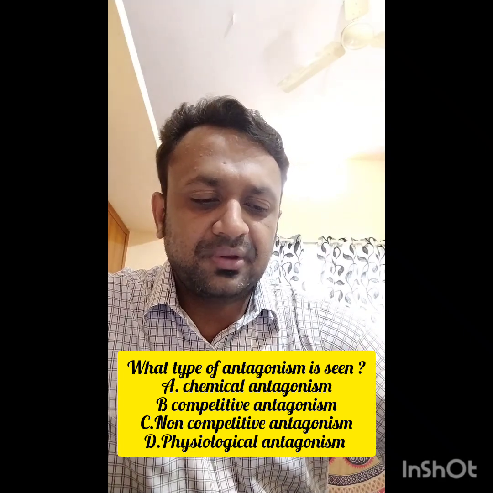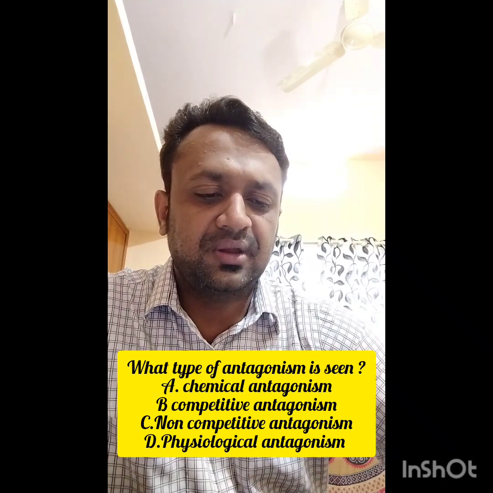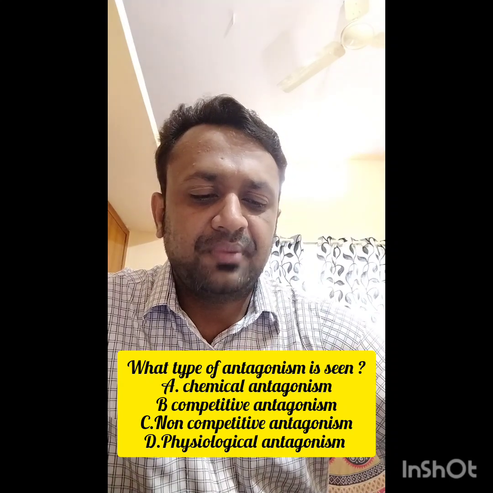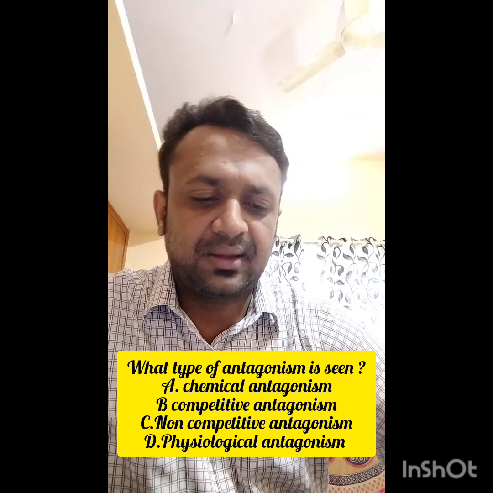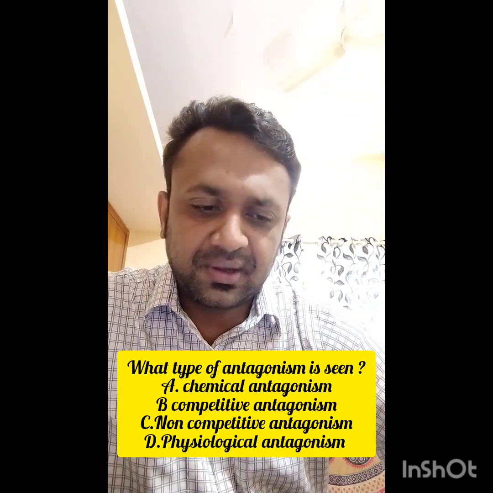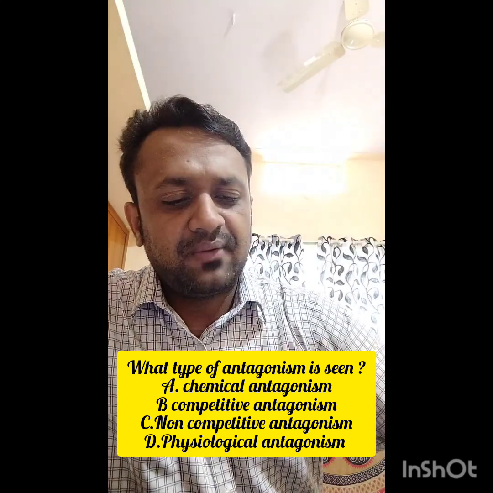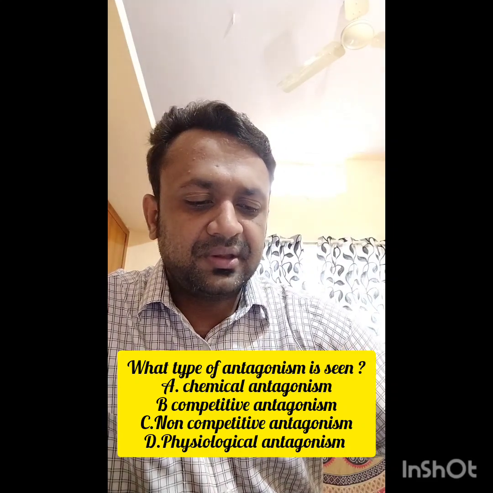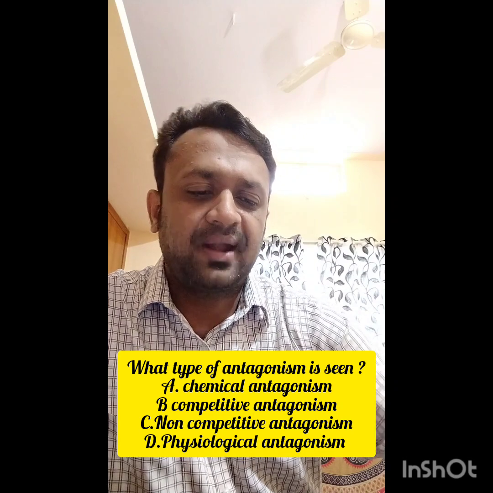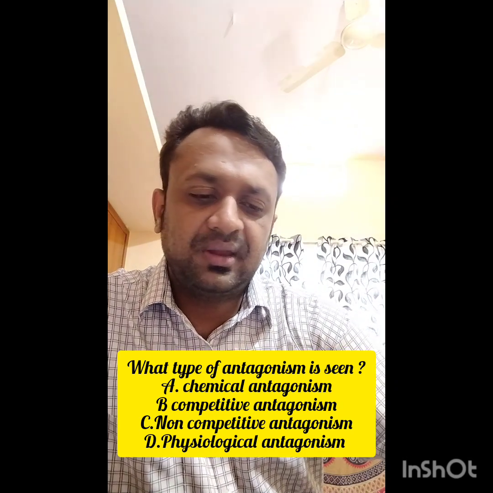This bicuculline binds to another site, that is the convulsant site, and diazepam binds to the GABA A receptor and produces anticonvulsant activity. So this is the example for non-competitive antagonism. Here flattening of the curve occurs because of decreased efficacy. Flattening means efficacy is decreased.